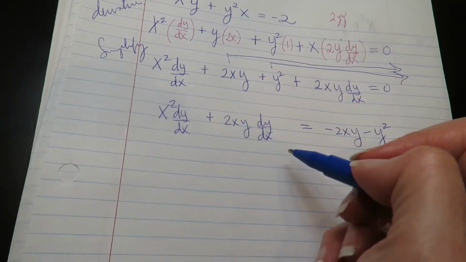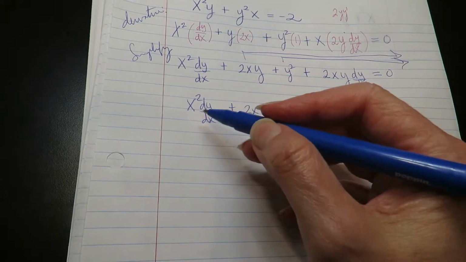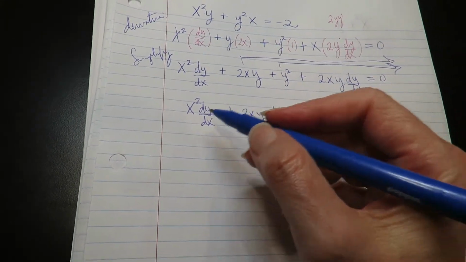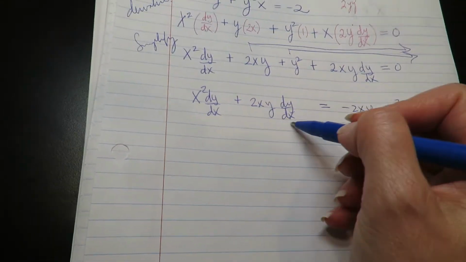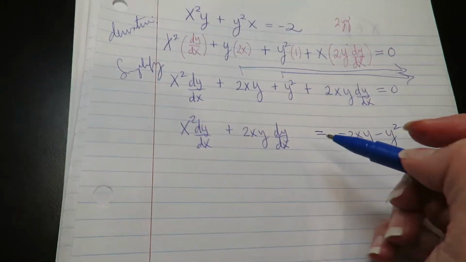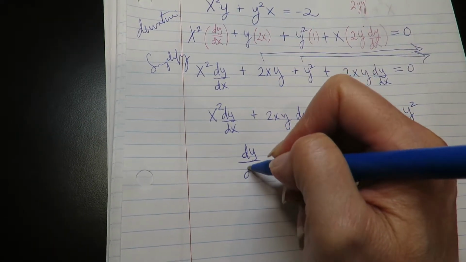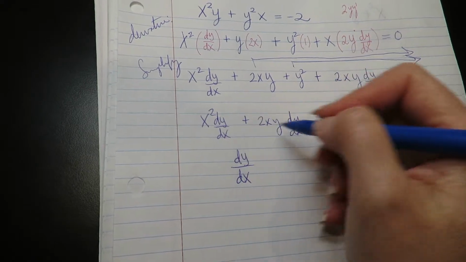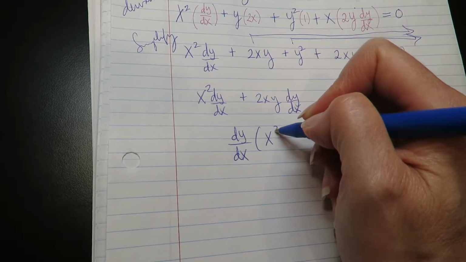All right, and we don't quite recognize this at first, but you're looking for dy dx, and dy dx is now common in both of these terms, so you're actually just going to take it out as a common factor. So if you have y prime here, you're factoring y prime out as a common factor.